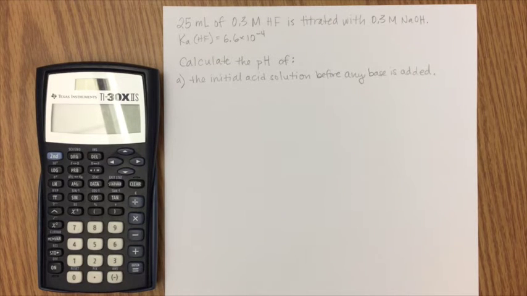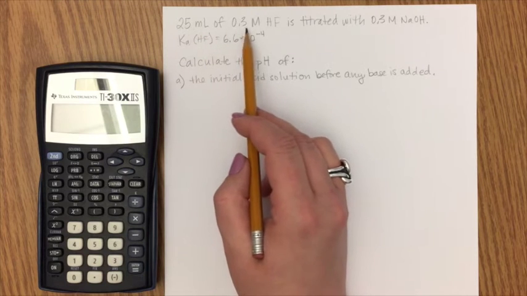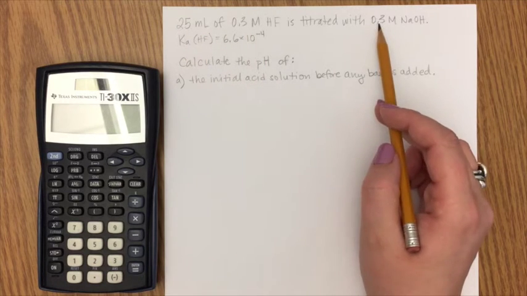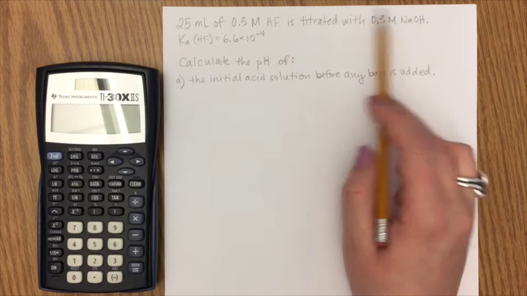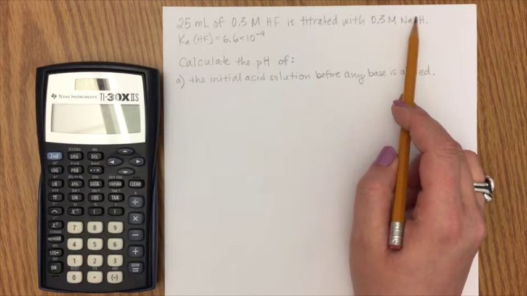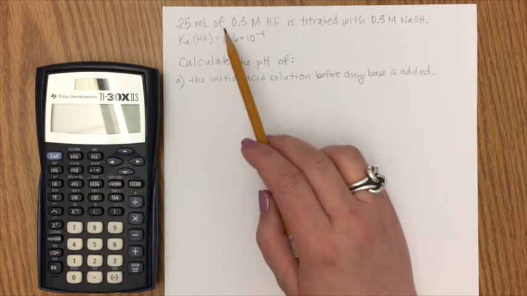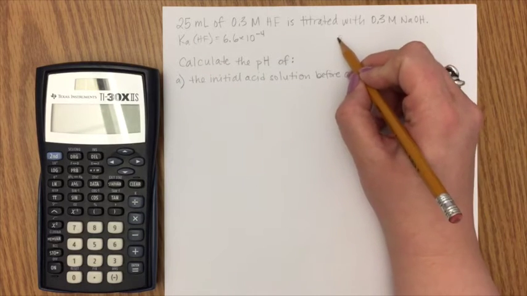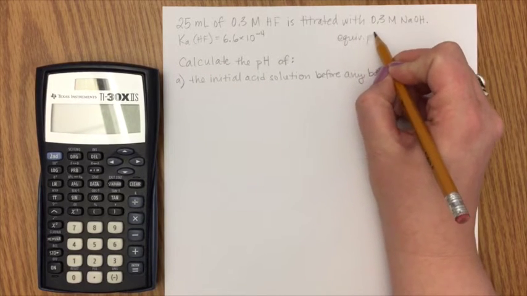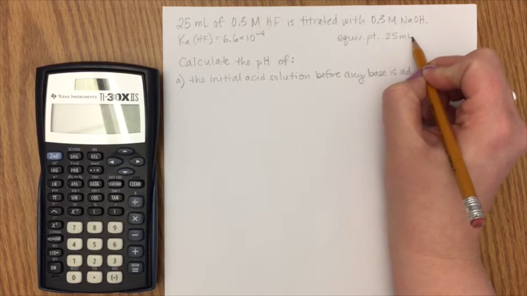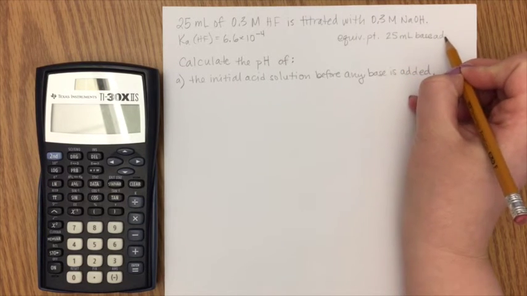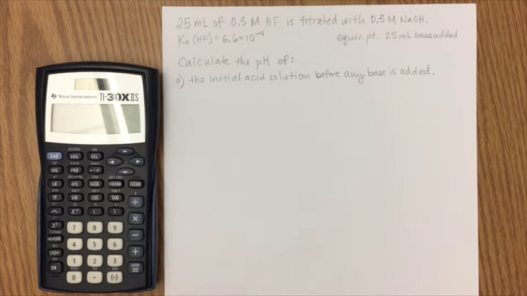Okay, so before we begin, they've told us that we have 25 milliliters of 0.3 molar HF, and they tell us we're titrating it with 0.3 molar NaOH. This is a 1-to-1 ratio, 1 proton, 1 hydroxide ion, and they're both the same concentration, 0.3 molar. So we also know we're going to get to the equivalence point at 25 milliliters of base added. So we'll just keep that in mind as we're going through this. If we have less than 25 milliliters, we're before the equivalence point. If we have more than 25 milliliters, we're after the equivalence point, and we'll treat things slightly differently.